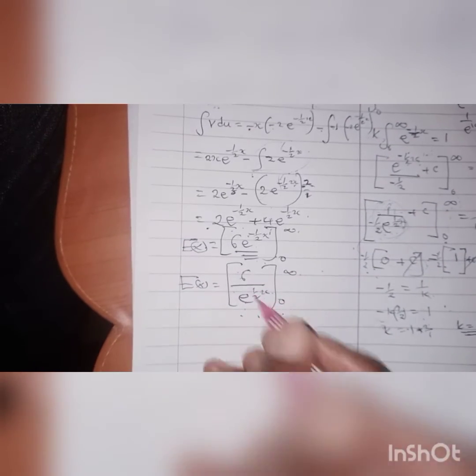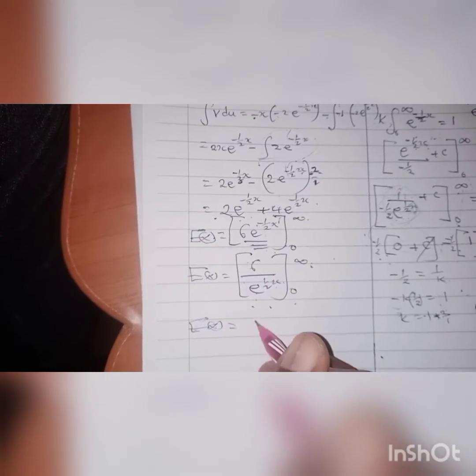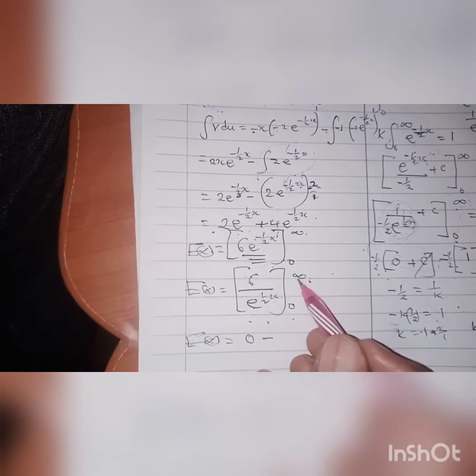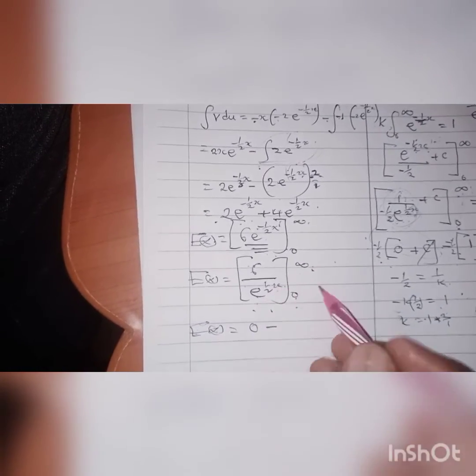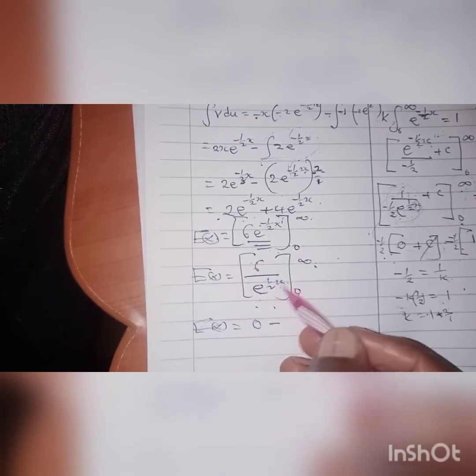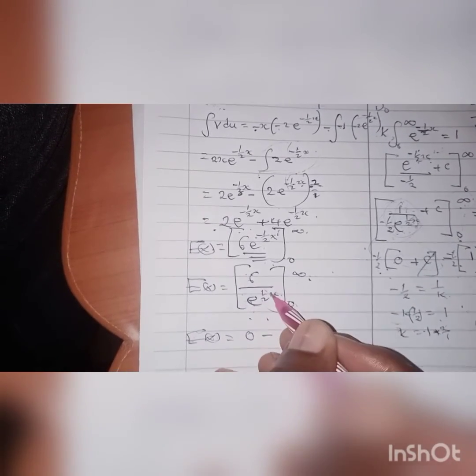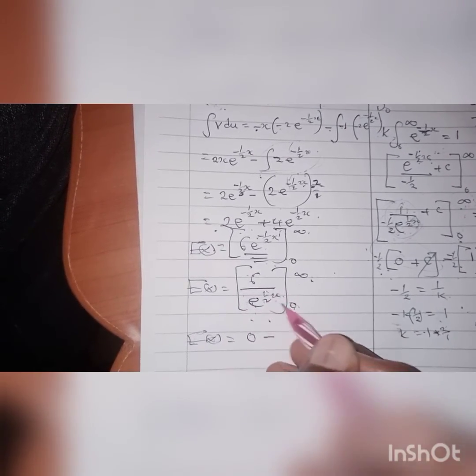So when you substitute this one with infinity, the limit of 6 over e raised power half x as x approaches infinity just becomes 0. So this will be 0. Then minus the limit as x approaches 0: e raised power half times 0, which is 0.